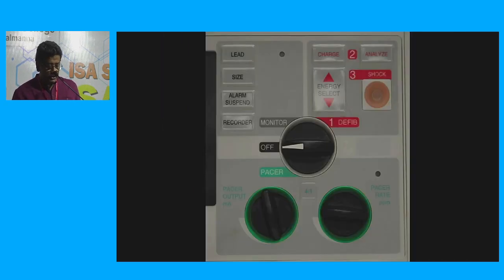So this is another machine. What I am going to show is a video on cardioversion. So this is the machine which is being used. Here you can see the defib part. Then the sync button is there, and also the energy select and shock button.